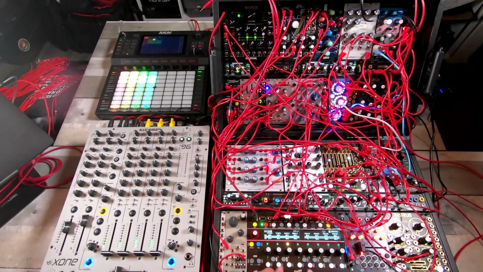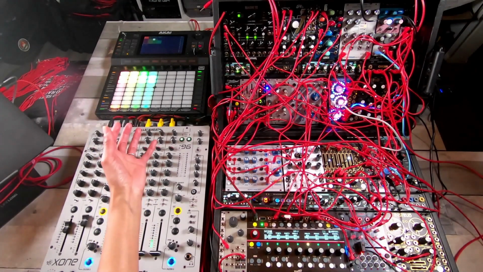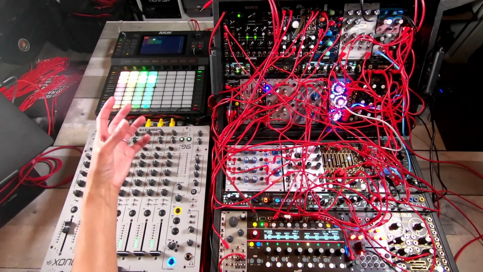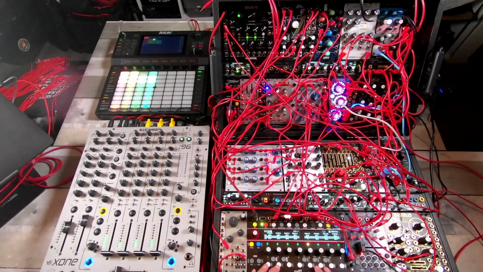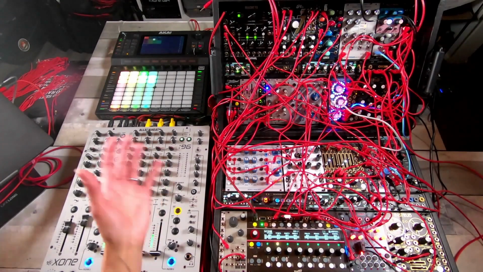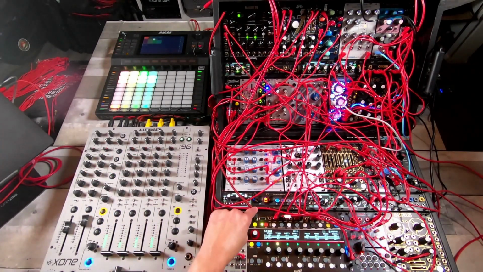One thing to note with the Vector is that it has great connectivity, not only the obvious CV gate, but also over MIDI, DIN 5-pin, as well as USB. So in this case, I found that the syncing options with the Akai Force, it was better at being the leader instead of the follower, and I found that the Vector is good either way. So in this case, I have the Force, and I'm doing that over USB-B.